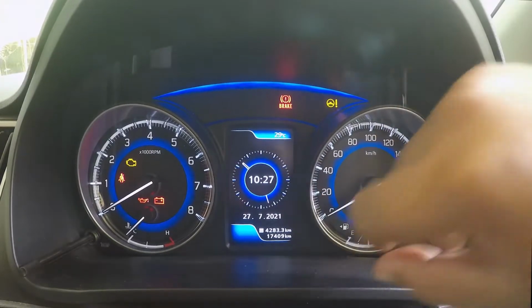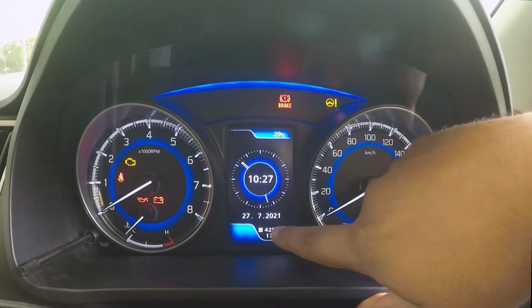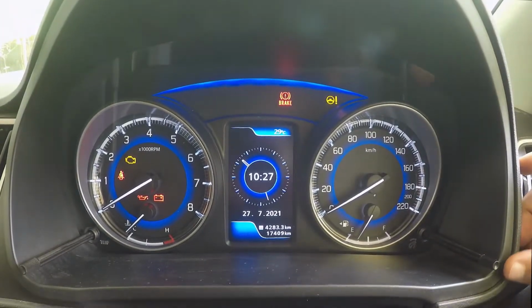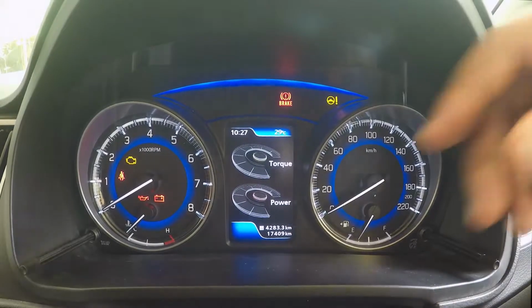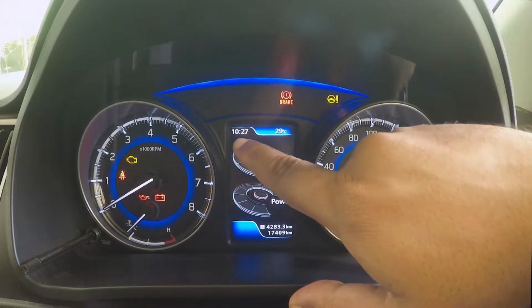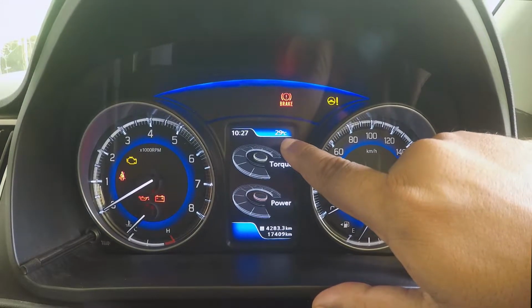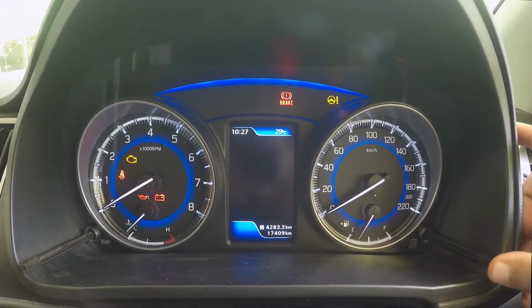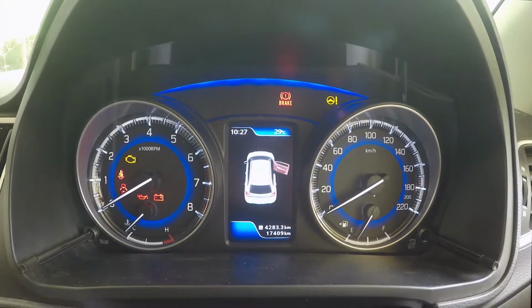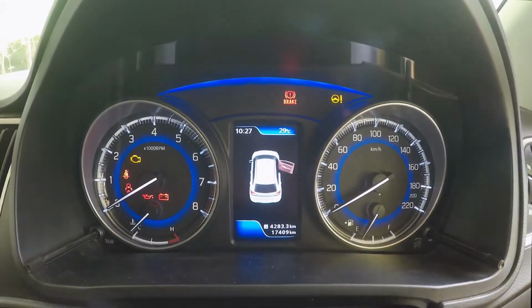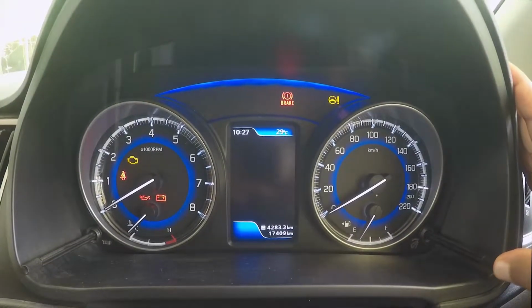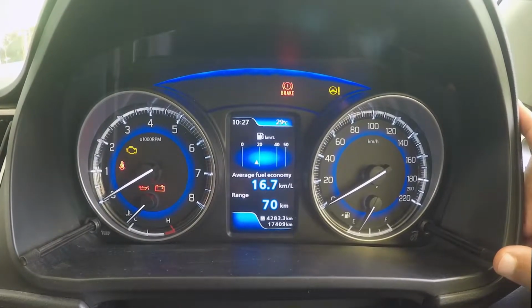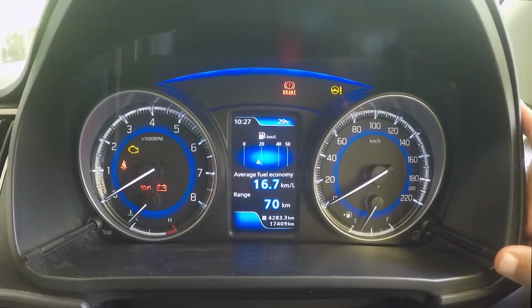The first screen shows the date and time, which also has the outside temperature, shown in the right side corner. The next screen shows the graphical representation of torque and power, and you can also see the present time on the left corner. The next screen shows the position of the doors, and it only lights up when any one of the doors is opened. The screen shows the graphical representation of the average fuel economy and also the distance to empty, that is the range.